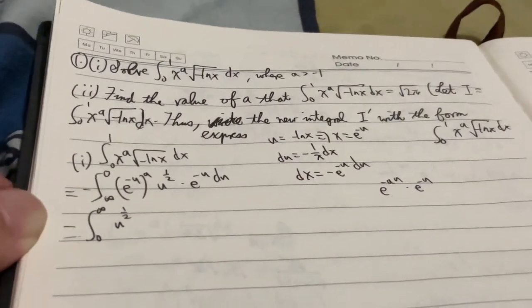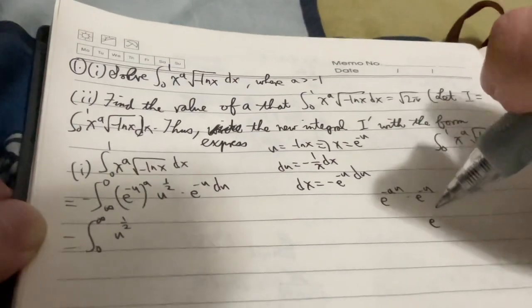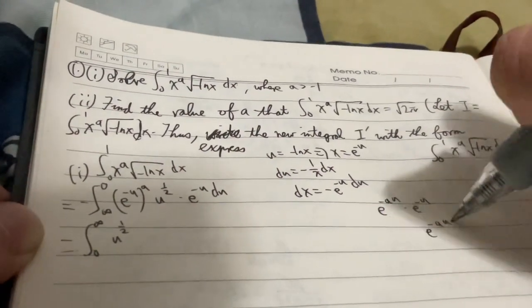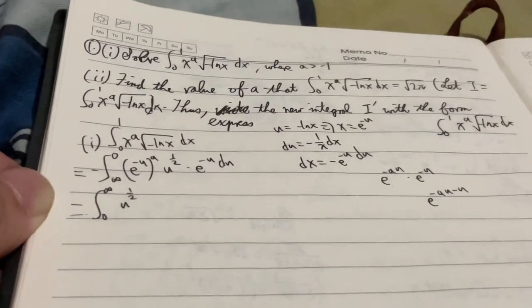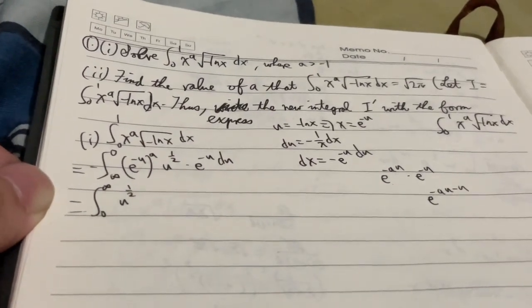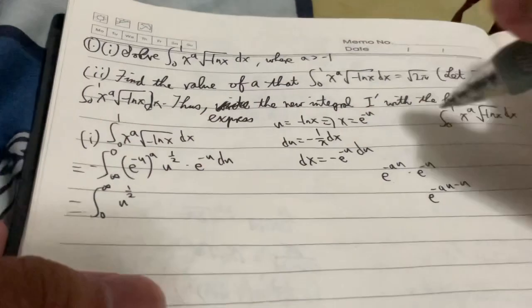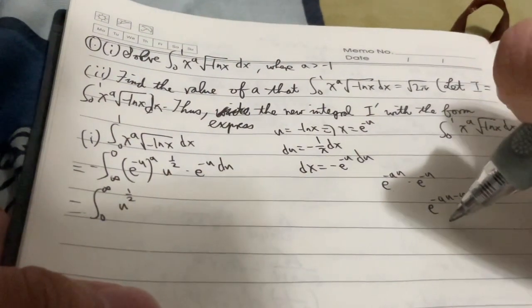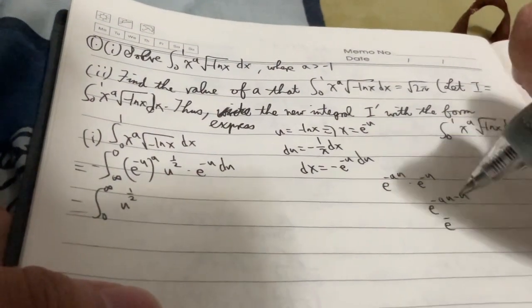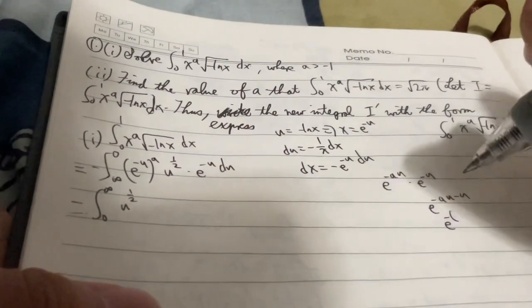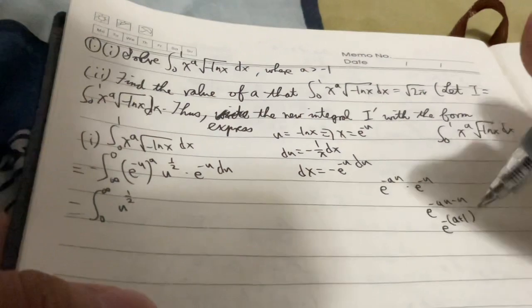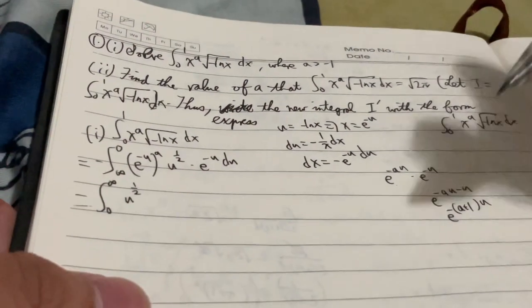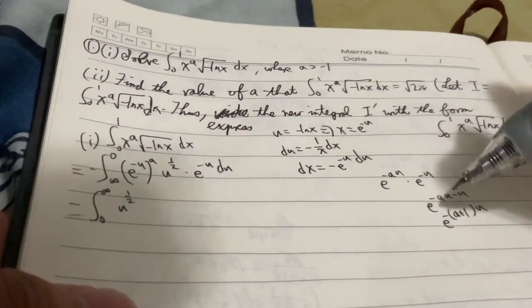Add the power up, you get e power of negative au minus u. Right. And then here, I'm going to factor out the negative u. If you like, you can get e power of negative a plus 1 u, like that. e power of negative a plus 1 u.